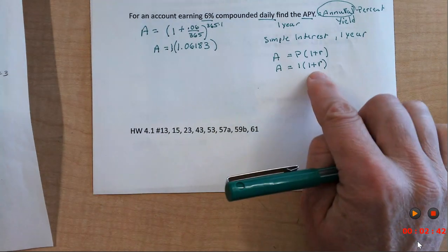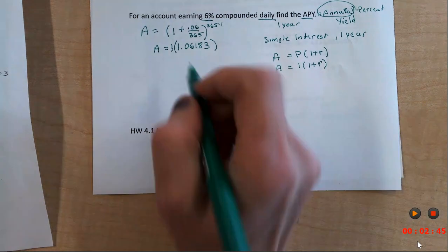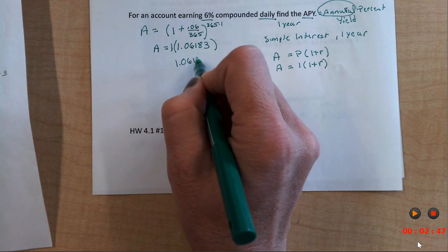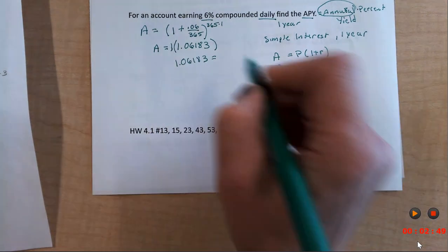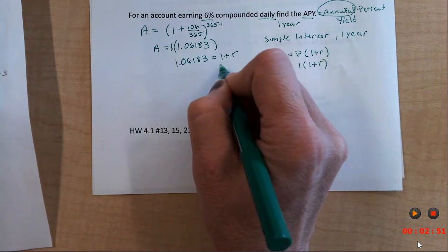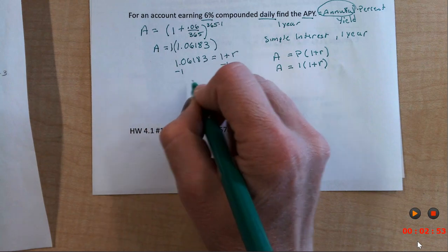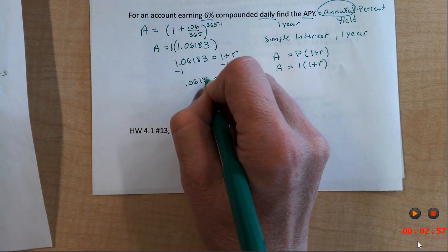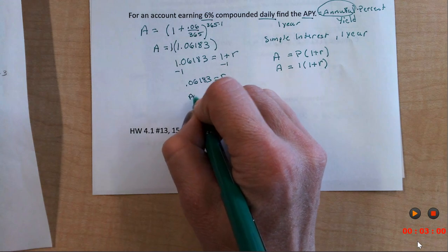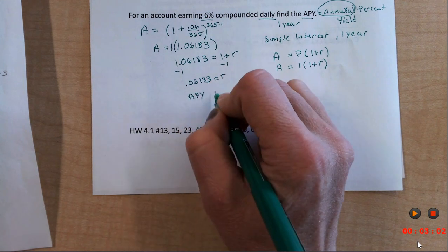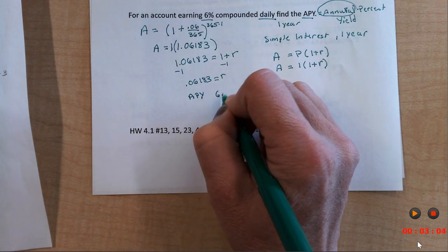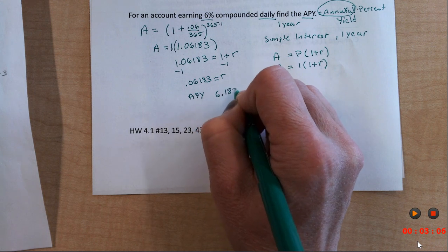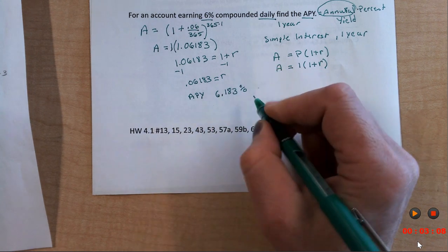And how does it compare to what the simple interest would be if we did it for a year? Well, 1.06183 would have to equal the 1 plus R. So subtract 1 from each side, and we find that R is 0.06183, or in other words, the annual percent yield written in decimal form is 6.183%.